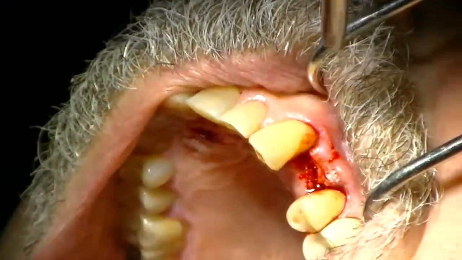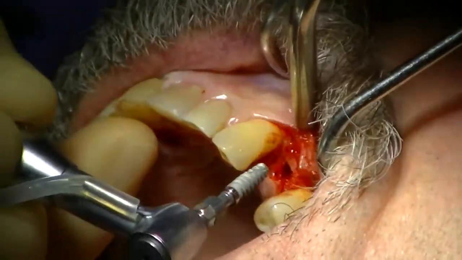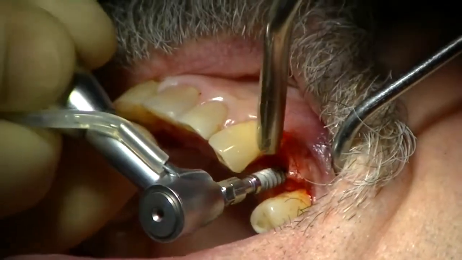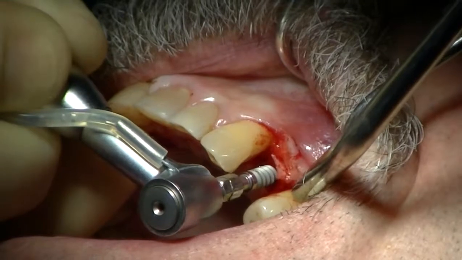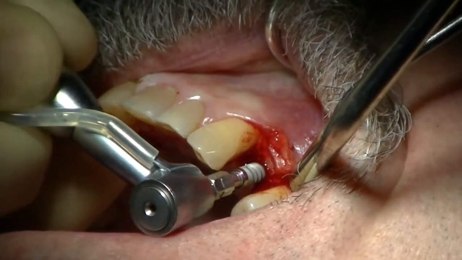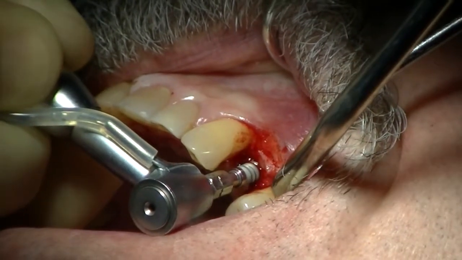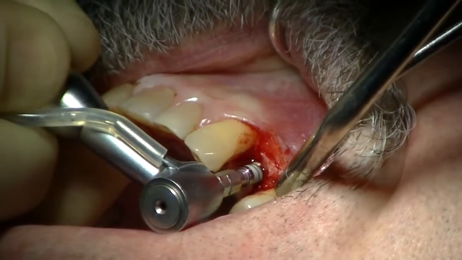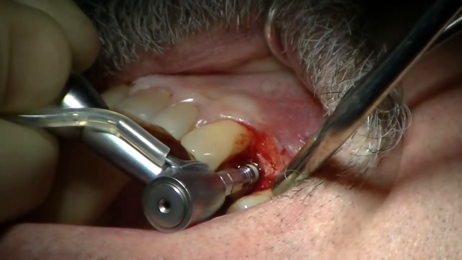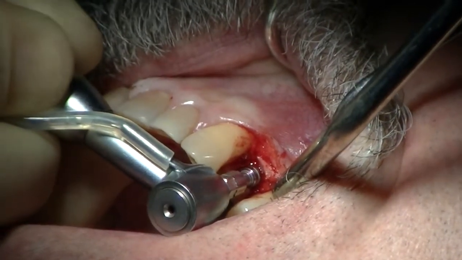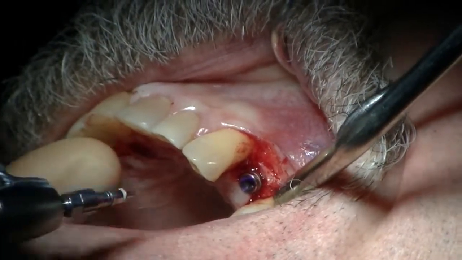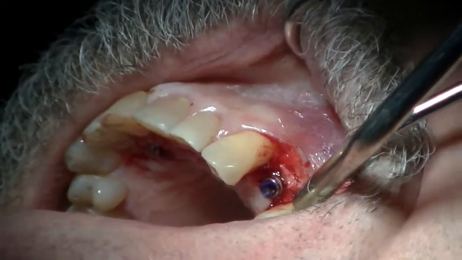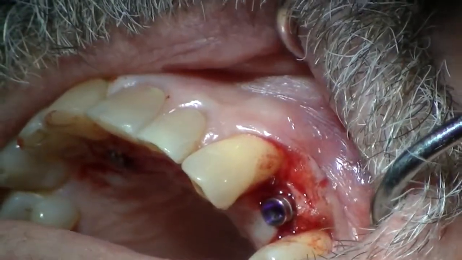Now I don't mind the red blood cells in this area, and I'm going to go ahead and simply place the implant very slowly. I'm watching it go in. And you heard that sound, so we're torquing out, but I'm not at depth yet. So what will we do next?